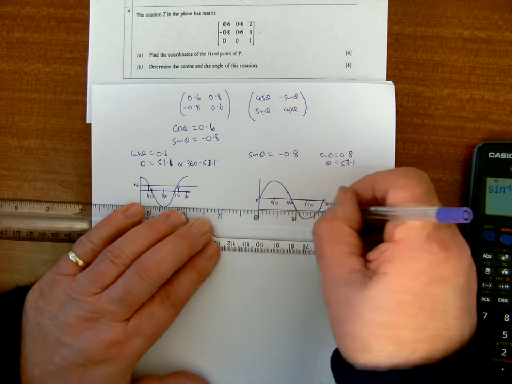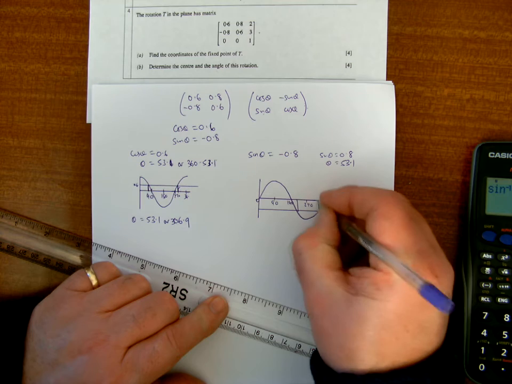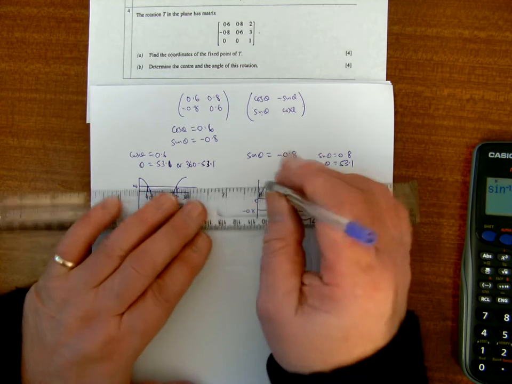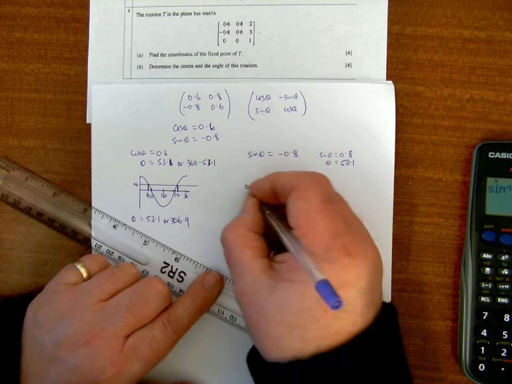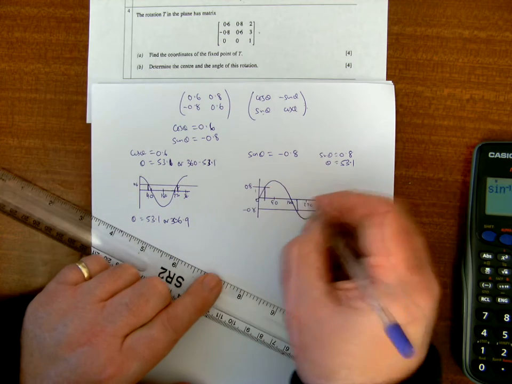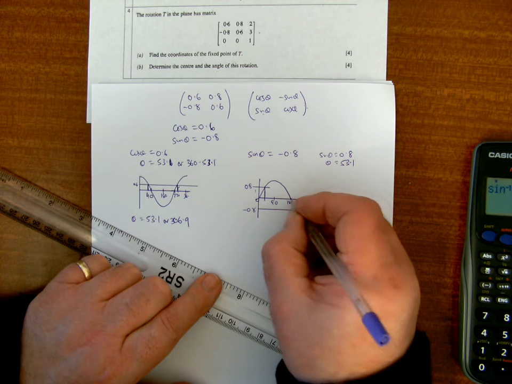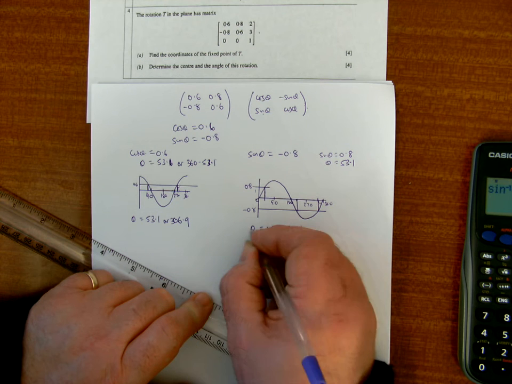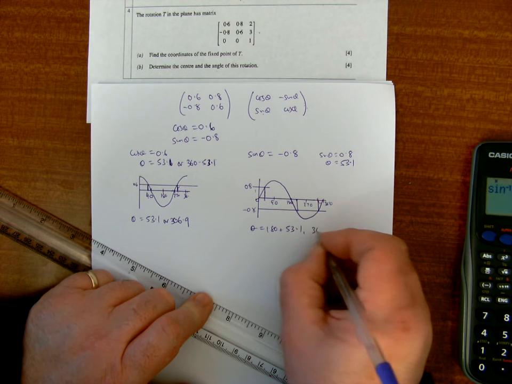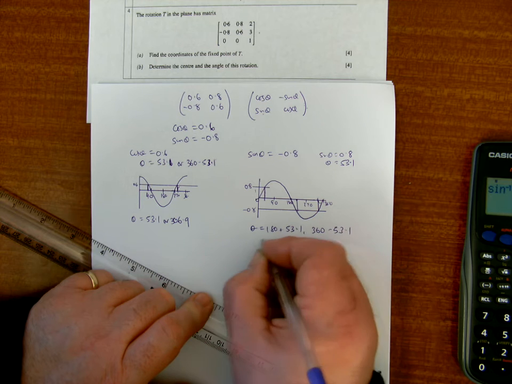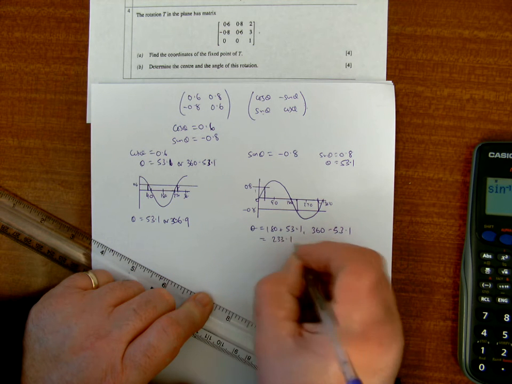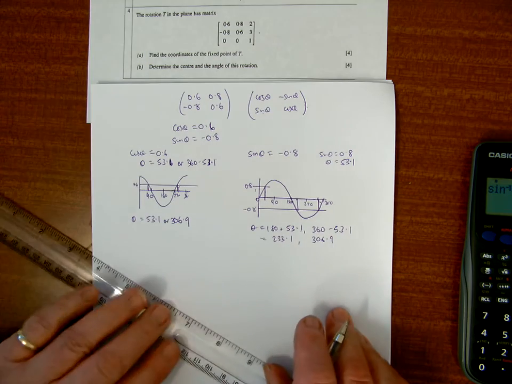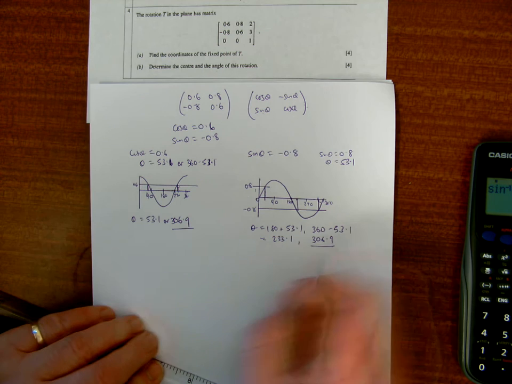Okay, so minus 0.8, it's going to be that angle and that angle. Positive 0.8. Symmetry there, that's 53.1. So the two angles are 180 plus 53.1 or 360 minus 53.1. So that's 233.1 or 306.9. So the angle I'm seeing twice is the 306.9.